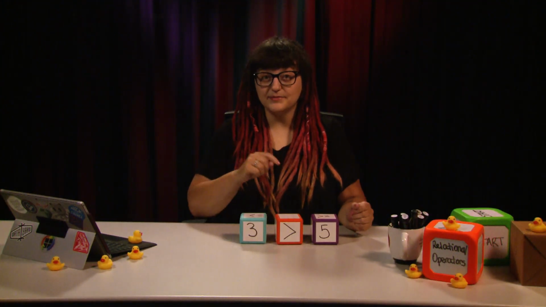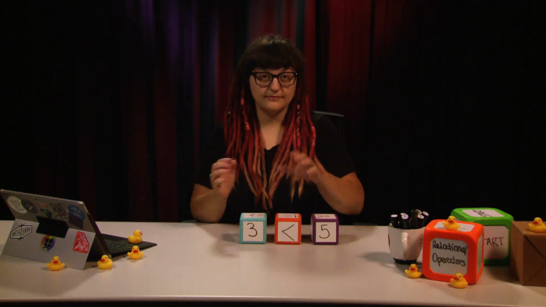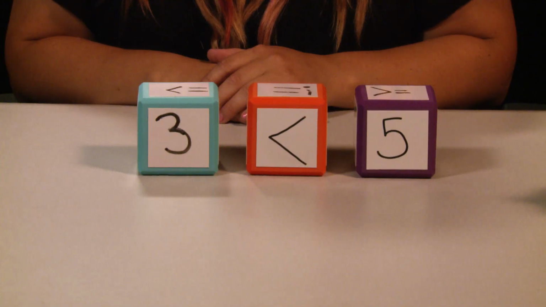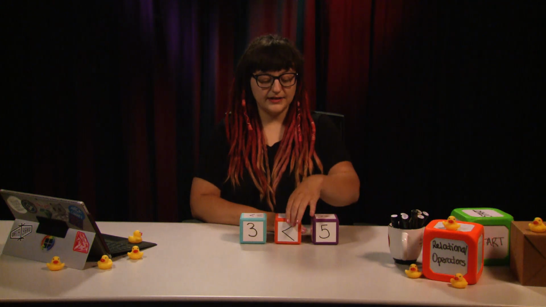However, if I flip this, it now reads as 3 is less than 5. Is it true now? Looking at our number line, yes, it would be. And if our program evaluated this statement, it would agree that it is true. 3 is less than 5. Now what about this one?